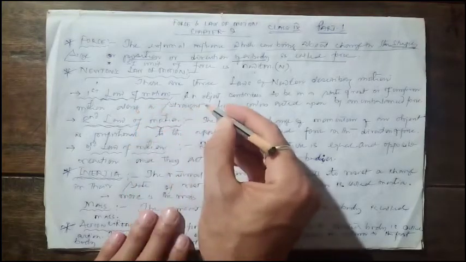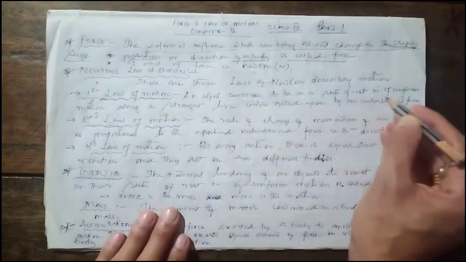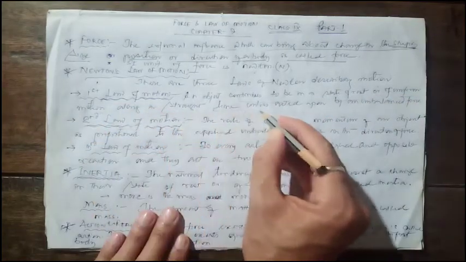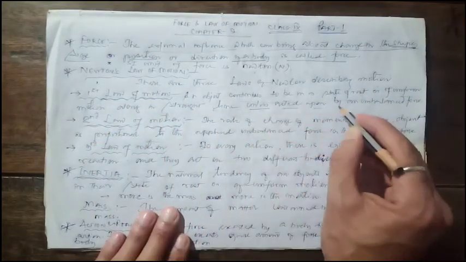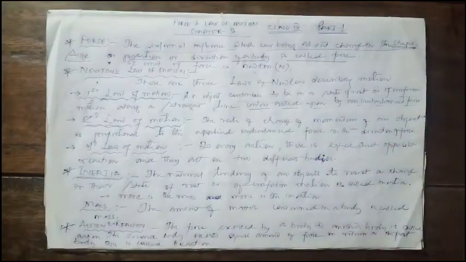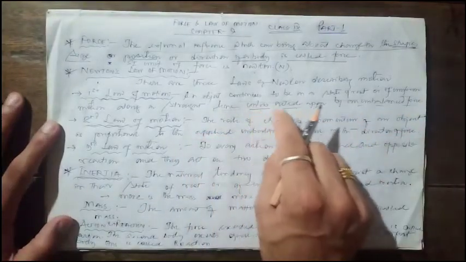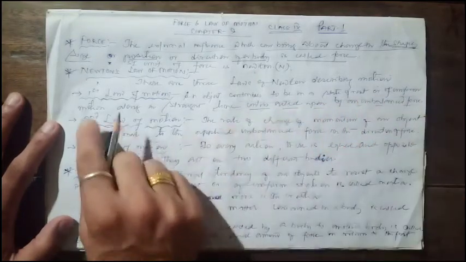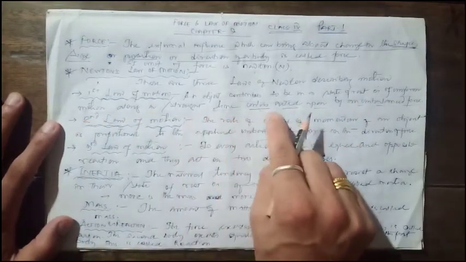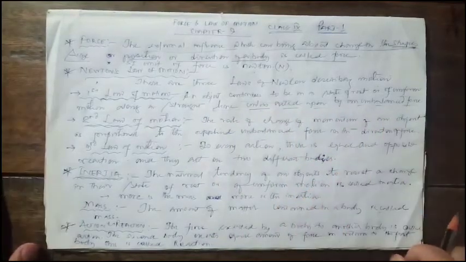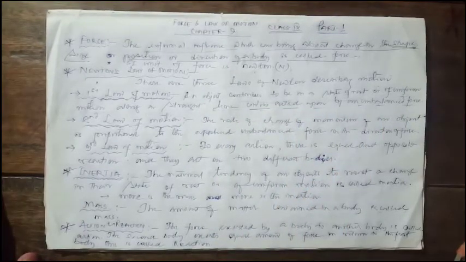So first law of motion. An object continues to be in a state of rest or of uniform motion along a straight line unless acted upon by an unbalanced force. Means, if a body is at rest, the body will try to remain at rest, and if the body is in motion, the body will try to remain in motion unless the state of the body is changed by applying an external unbalanced force.